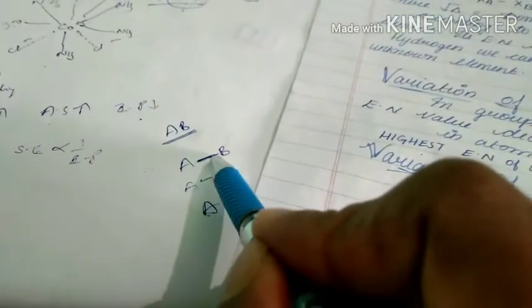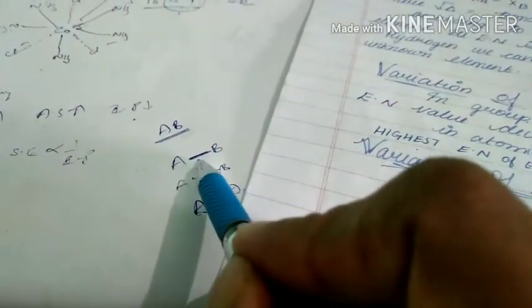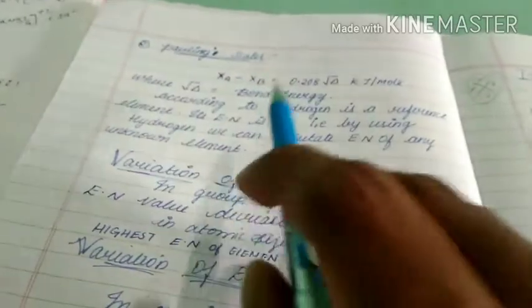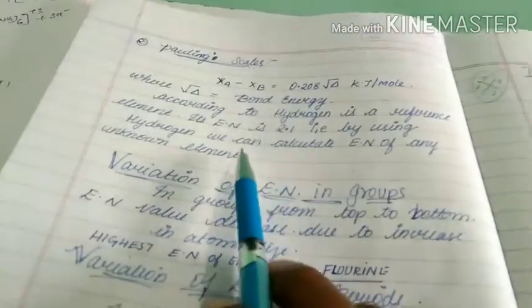Bond energy. How to calculate bond energy? This is a covalent bond. To break this bond, we need some energy. That energy is called bond energy. So by using that bond energy, we can calculate electronegativity according to Pauling.